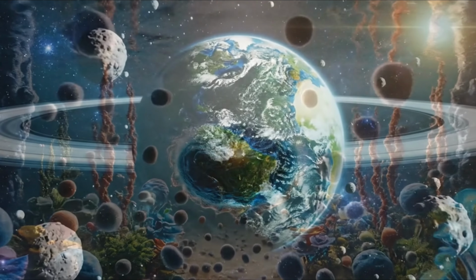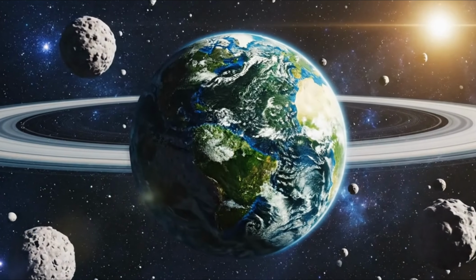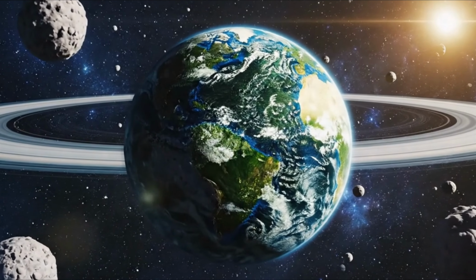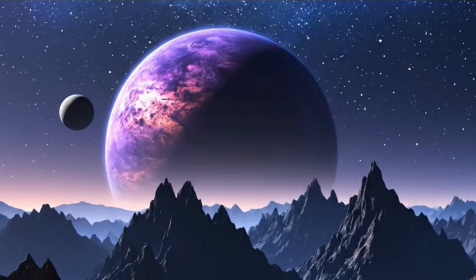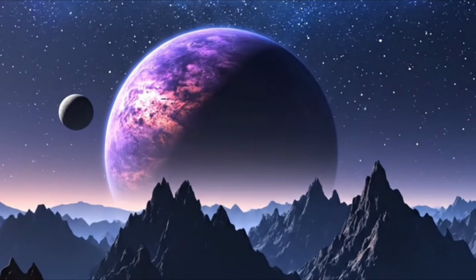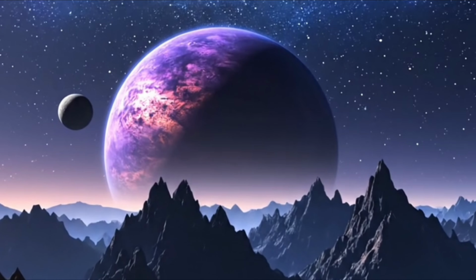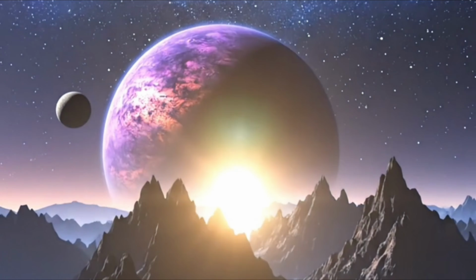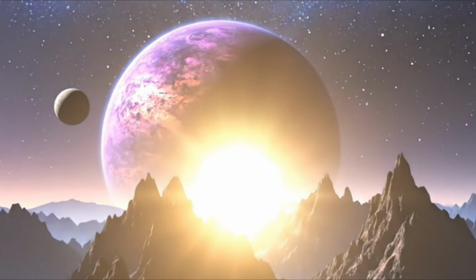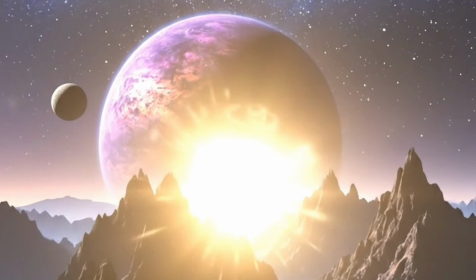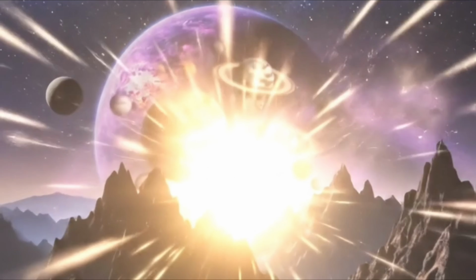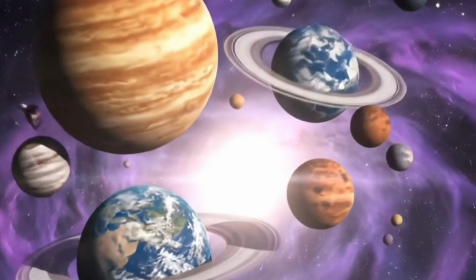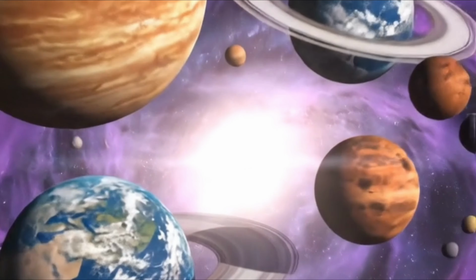After CAIs formed, the disk continued evolving. Within 1 to 3 million years, molten droplets of silicate rock called chondrules appeared. These droplets likely formed through intense heating events such as shock waves in the disk. As dust grains, CAIs, and chondrules collided, they began sticking together. Through continuous collisions and gravitational clumping, they eventually formed planetesimals, solid bodies typically tens to hundreds of kilometers across. Planetesimals are the fundamental building blocks of planets.